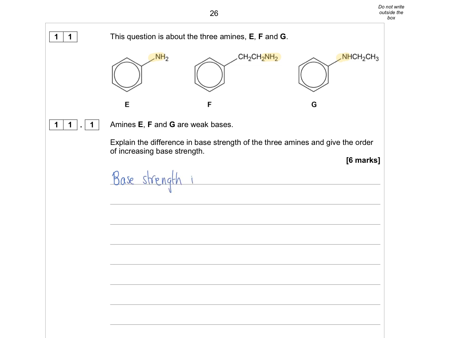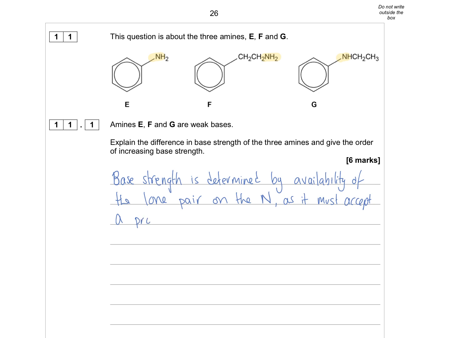In E, the nitrogen is directly attached to the benzene ring. In F, it's on the end of an alkyl chain that just happens to be on the end of a benzene ring. And in G, it's in between a benzene ring and an alkyl chain. So you need to remember what we learnt in class about the effect of the benzene ring on the availability of that lone pair, and also the effect of alkyl chains. Base strength is determined by how available the lone pair is, because the nitrogen has to be able to accept protons.